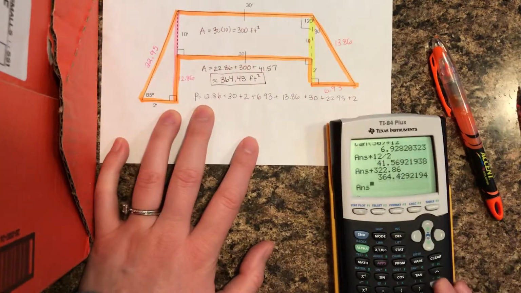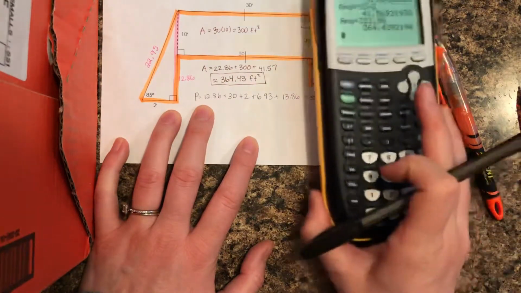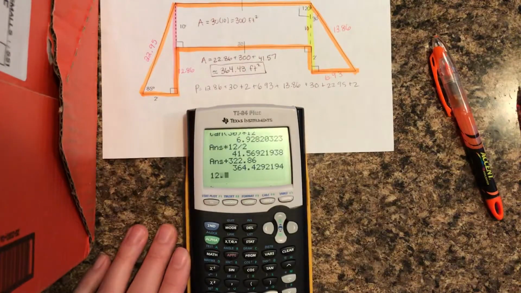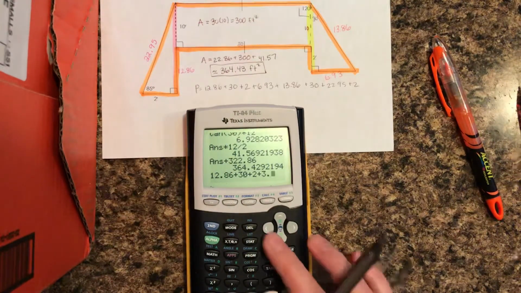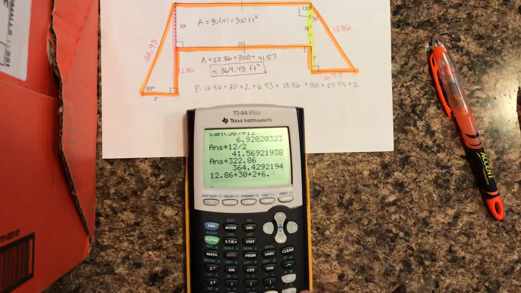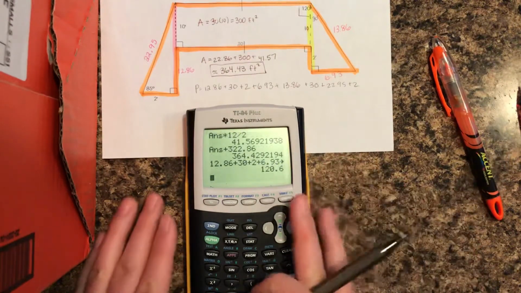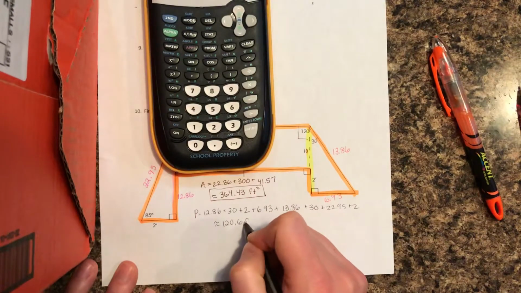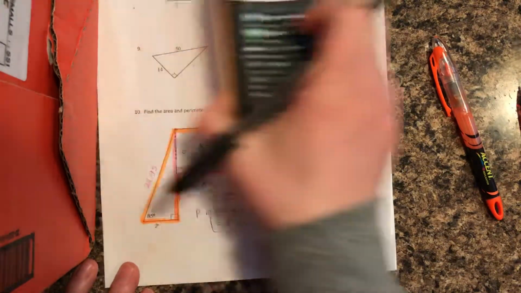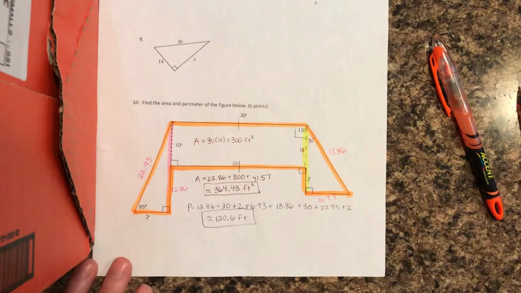So here we go. This is where you just want to be real careful on your calculator. So I have 12.86, I'm just verifying, plus 30, plus 2, plus 6.93, plus 13.86, plus 30, plus 22.95, plus 2. And my perimeter is approximately 120.6 feet. I know that this is complicated and it's crazy, but remember our strategy.